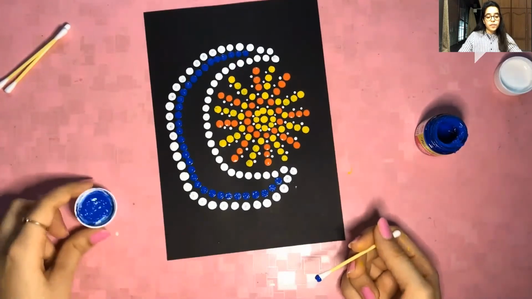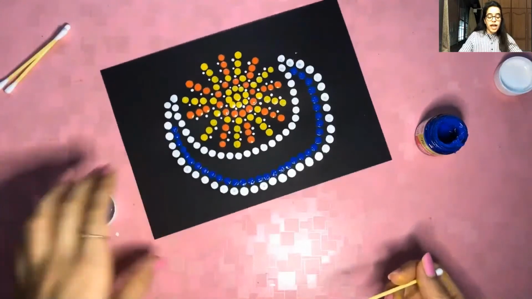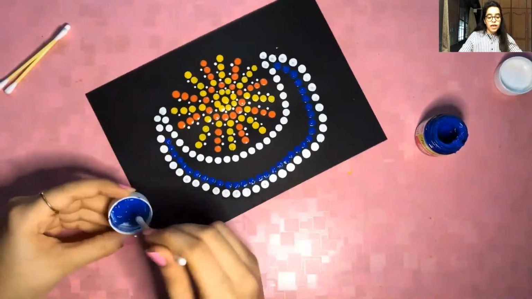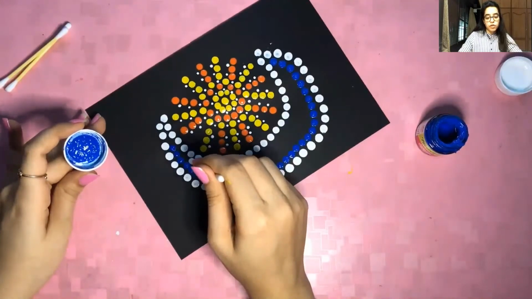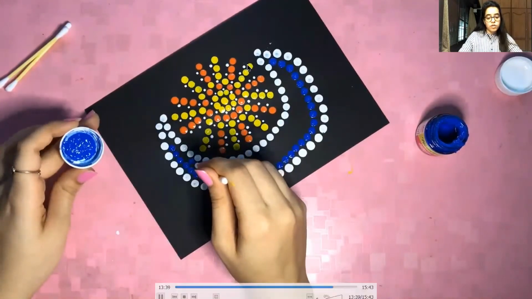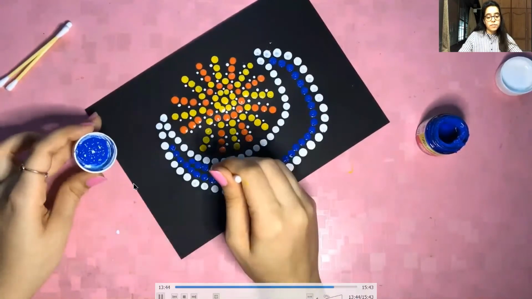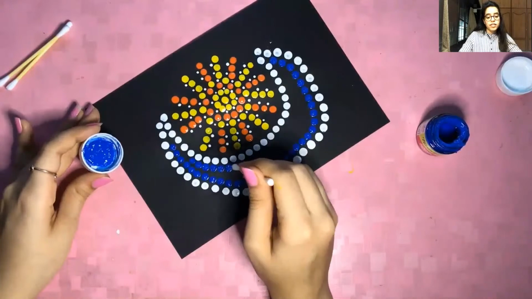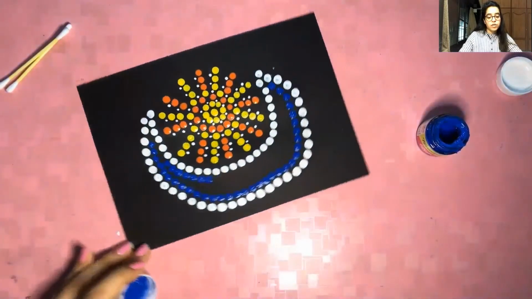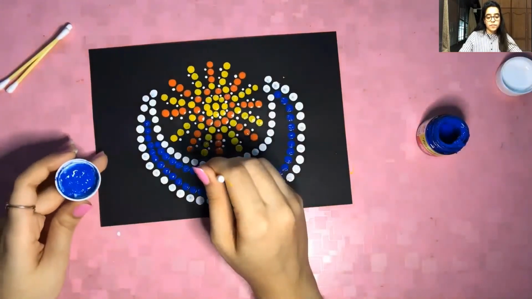And now, if you see, we still have some gap left, and we're going to follow the same thing for the first curved portion of the moon. So now, just around the first curved area, we are going to give these blue dots. Okay. So I'm constantly dipping my earbud into the paint and creating these dots.